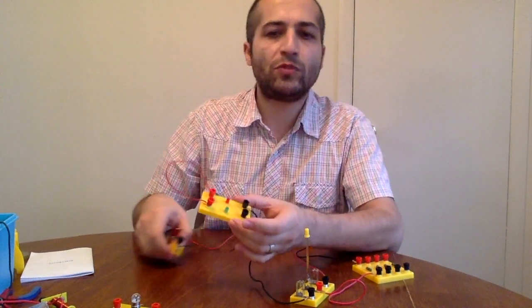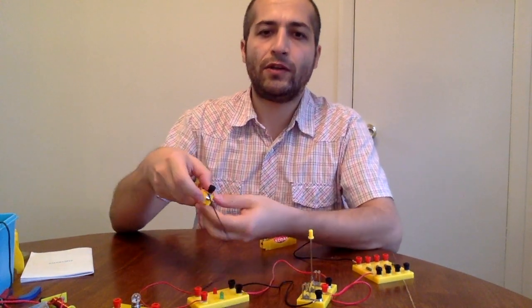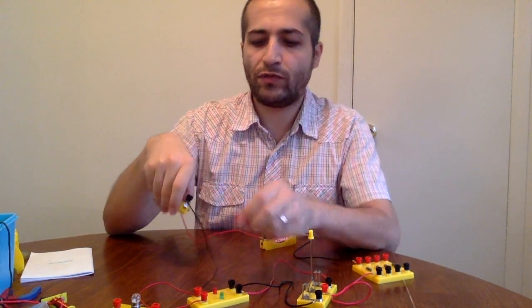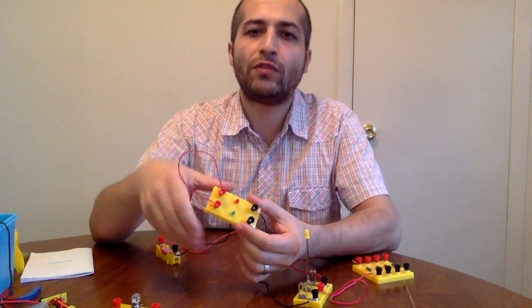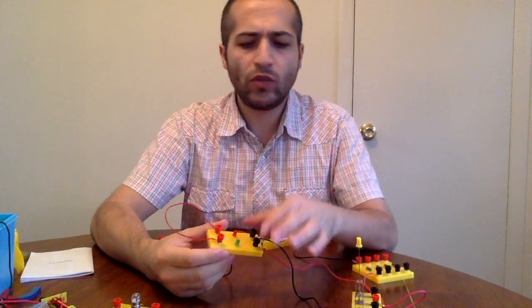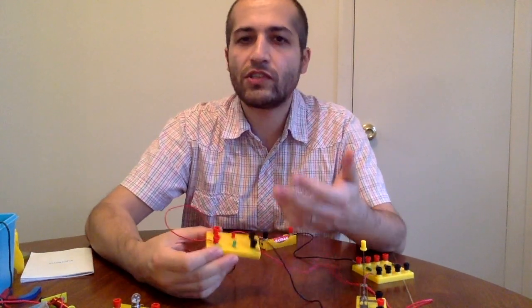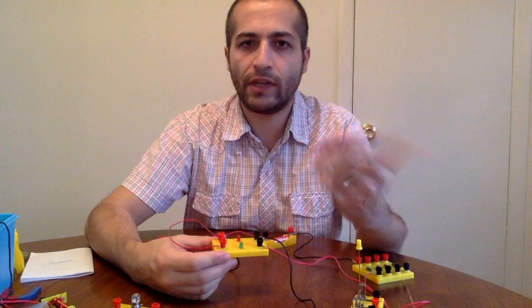The part that you need to be careful about here is you need to make sure that the positive terminal of the battery goes to the positive terminal of the LED. You can check which one is which by just checking whether the LED is producing light.